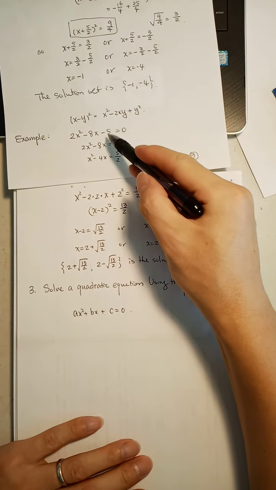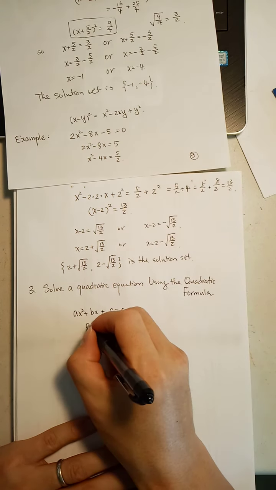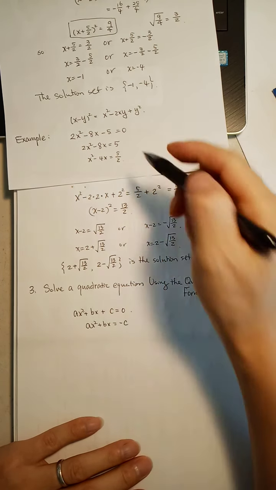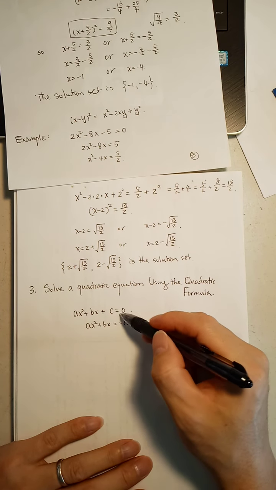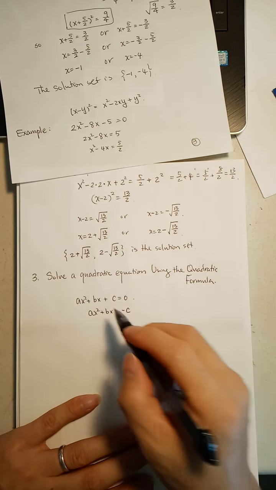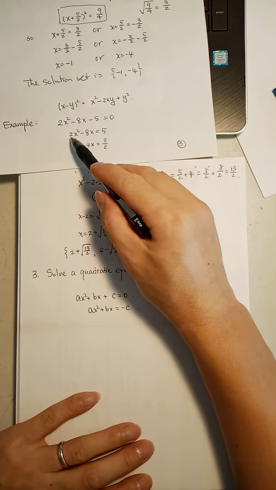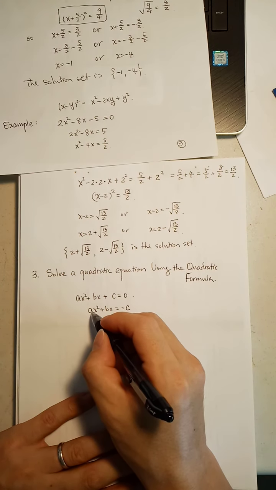What did we do? We first move this constant number to the right hand side. Then you get 5 instead of a negative 5. Here, because it's a letter, when you move it to the right hand side, you put a negative sign. This is a positive sign. Move to the other side, it's negative sign. And second, we divide it by the coefficient of x squared. So here we divide everything by a.